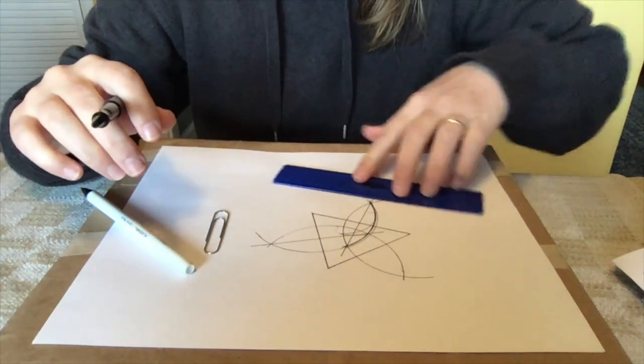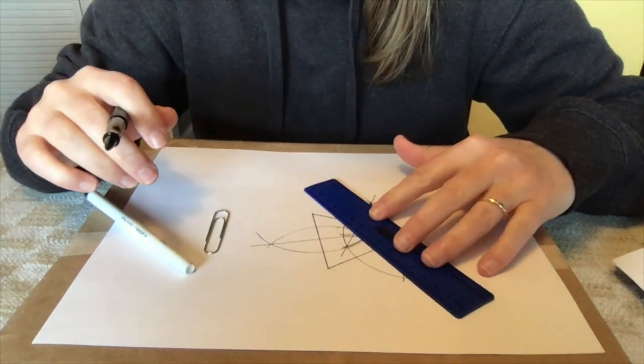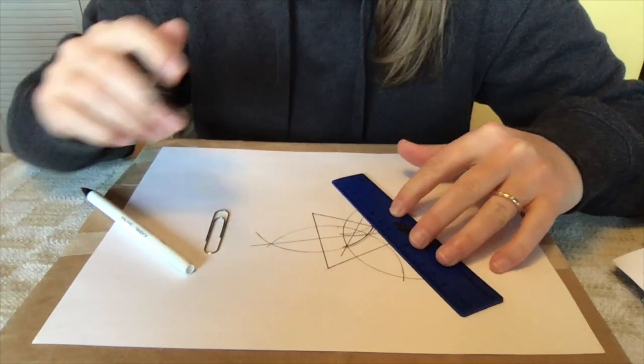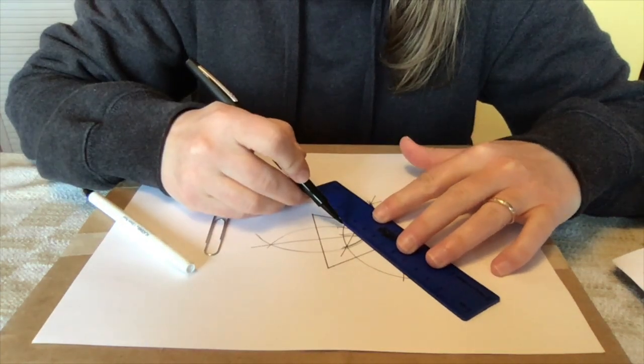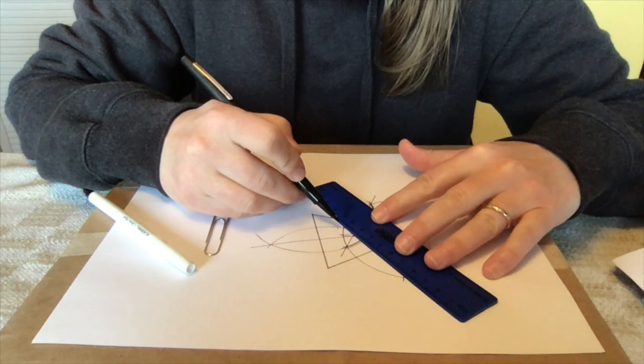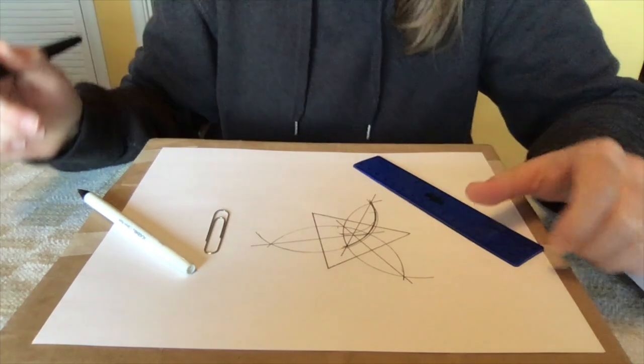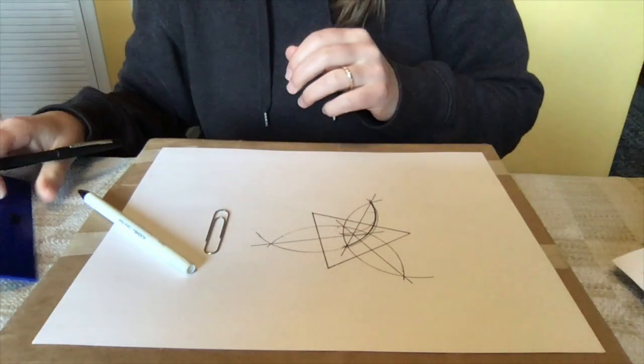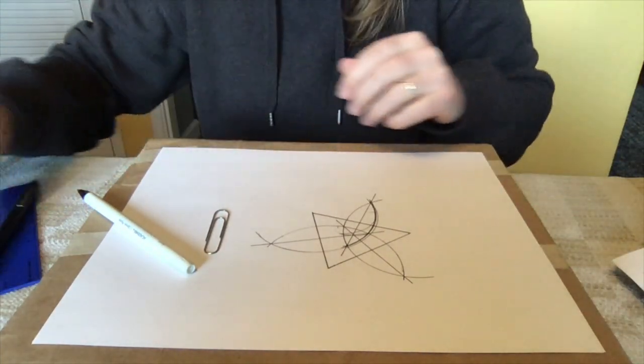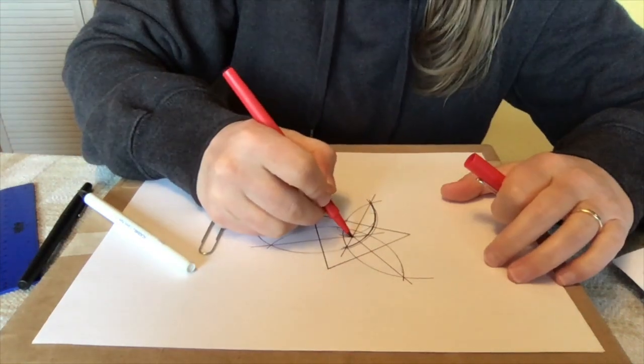Really cool thing about the perpendicular bisectors of all three sides of the triangle is that they meet each other at a point inside the triangle. Actually, not always inside. They meet each other right here. This is called a point of concurrency.